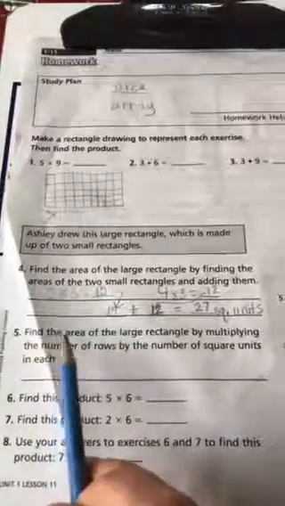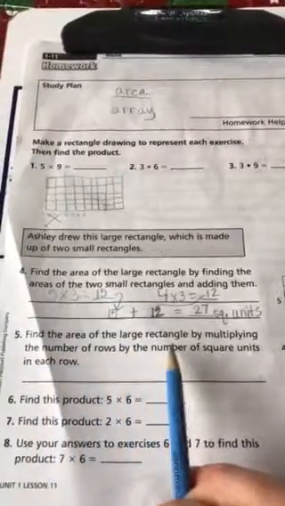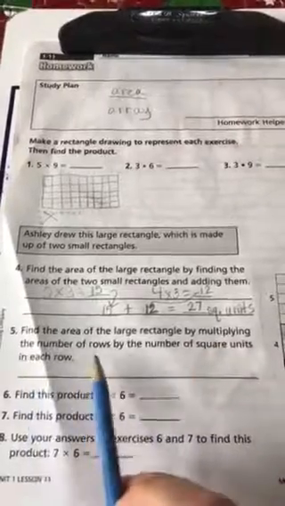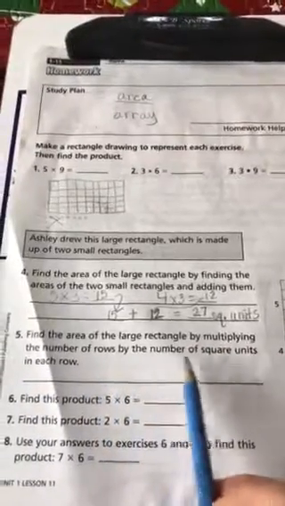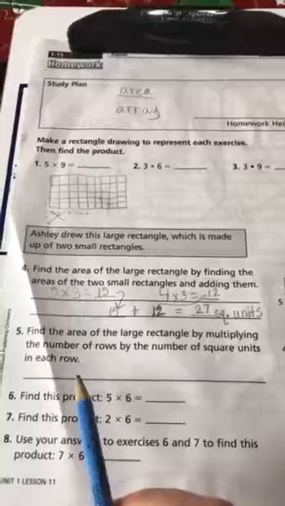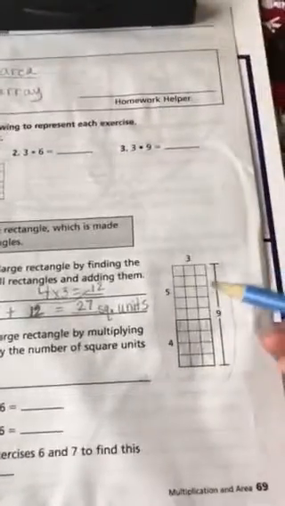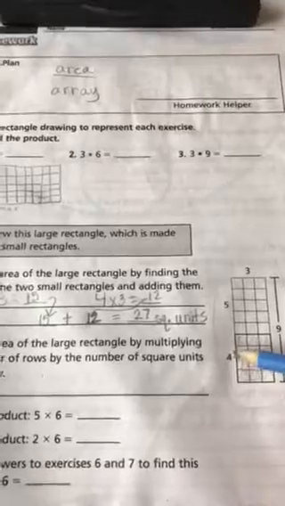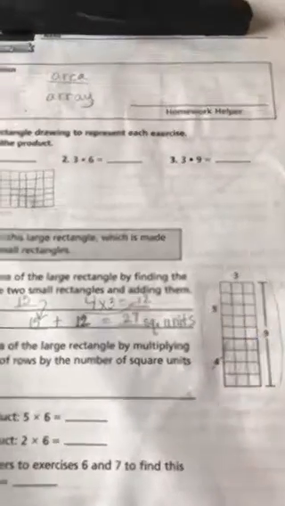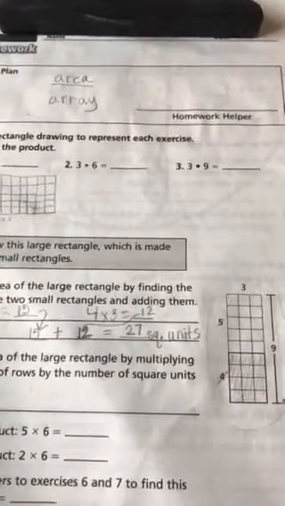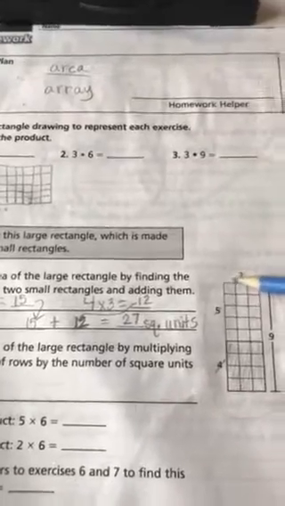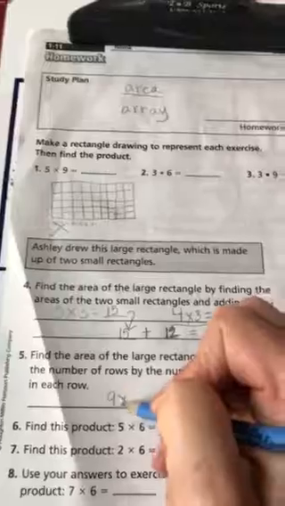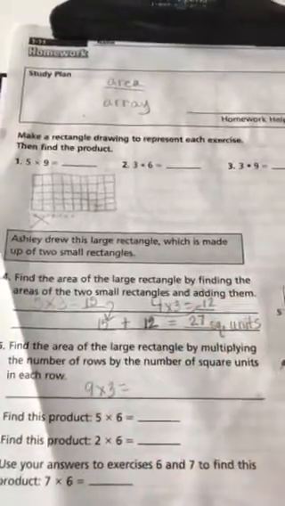Now it says find the area of the large rectangle by multiplying the number of rows by the number of square units in each row. This is something we're already used to doing, right? For the smaller rectangles we used those dimensions, but we're not using those anymore. We're going to use 9 groups of 3, and you'll do that by writing that equation.